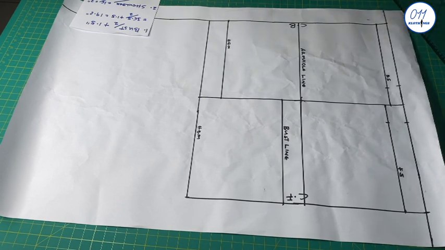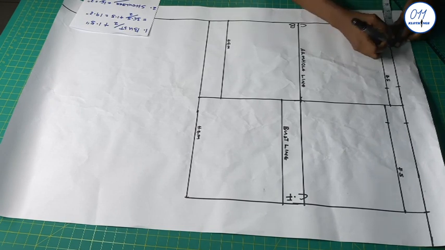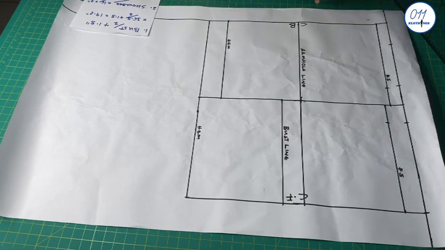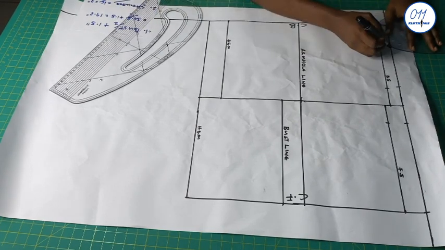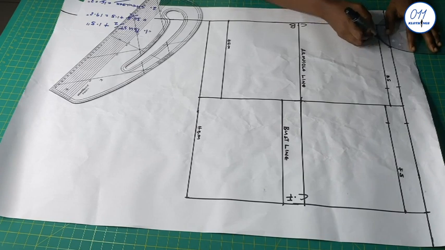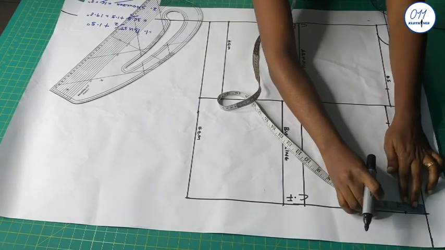I will now draw my back neck curve, and the dimension is 3 inches long and 1 inch wide. I will draw the curve using my French curve. The front neckline is 3 inches by 3 inches.